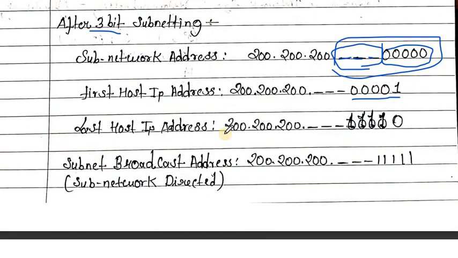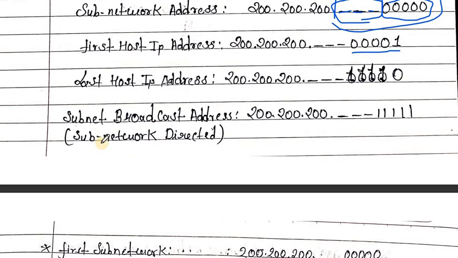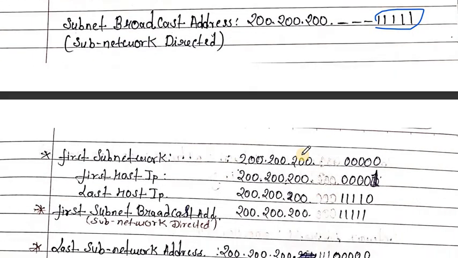So the last host IP address is all ones except the last bit, because if the last bit is 1, then it becomes the broadcast address. In the subnet broadcast address, all host ID bits are ones.